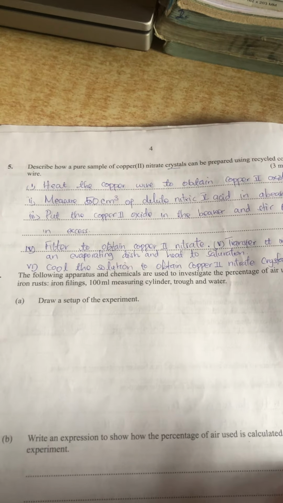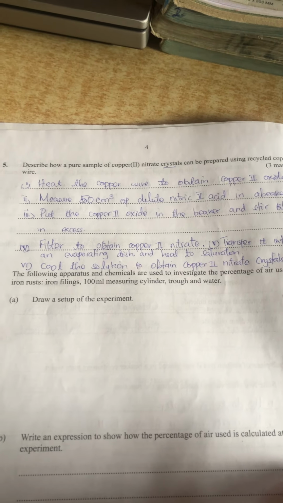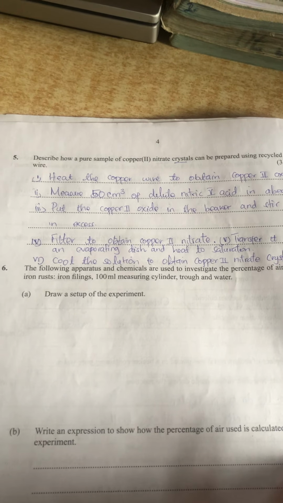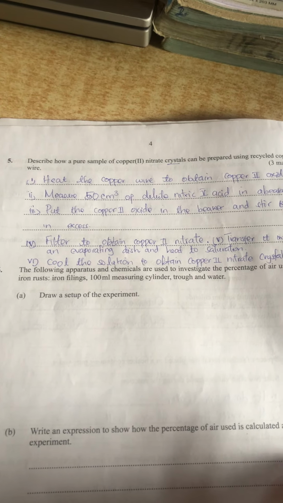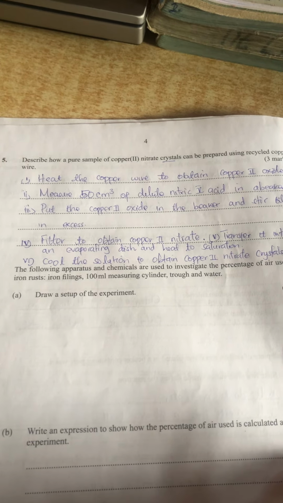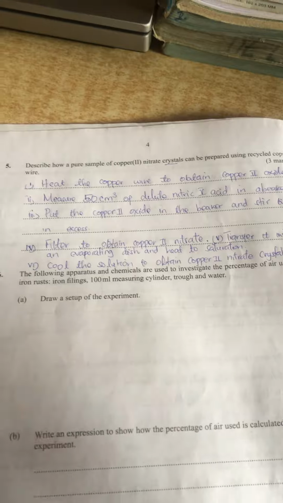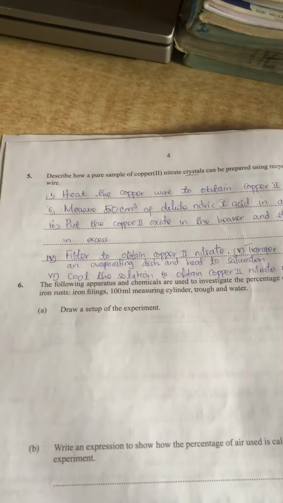The following apparatus and chemicals are used to investigate the percentage of air used when iron rusts. So we have iron filings, 100 ml measuring cylinder, a trough, and water. Draw a setup of the experiment. This was Form 1 work.